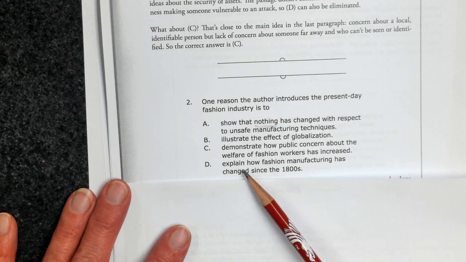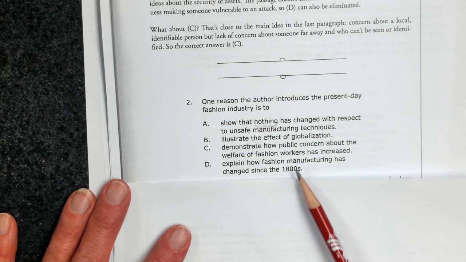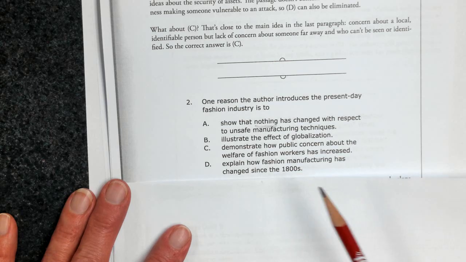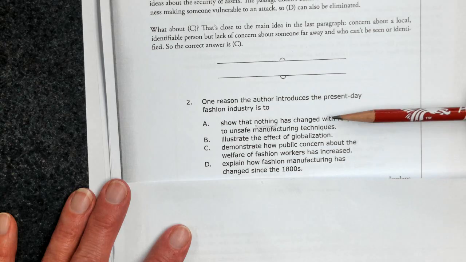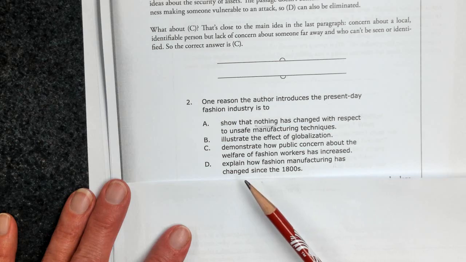D. Explain how fashion manufacturing has changed since the 1800s. Okay, so how has it changed, would you say? We're not using mercury. As far as I know, we're not using mercury or arsenic. Uh-huh. We'd better not be. And we're not using whatever else it was. Okay, so in some ways, A and D are connected, right? Okay, all right. So keep that in mind.